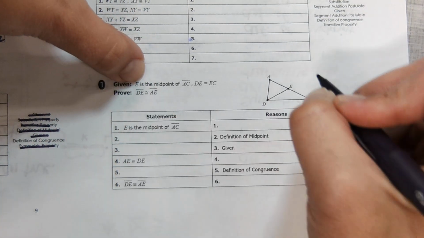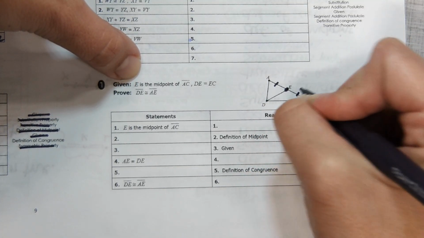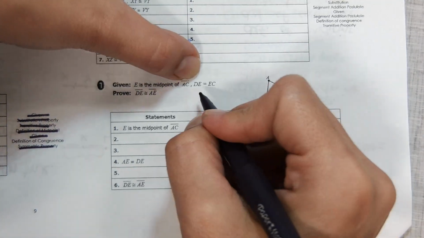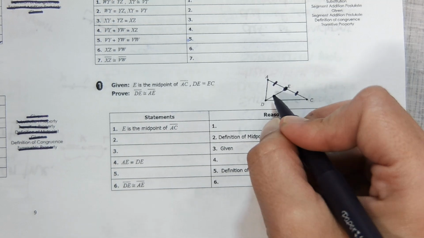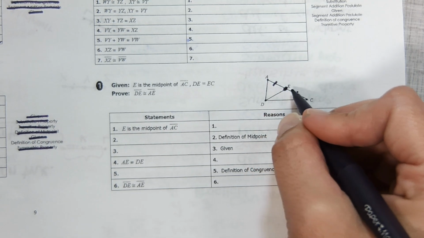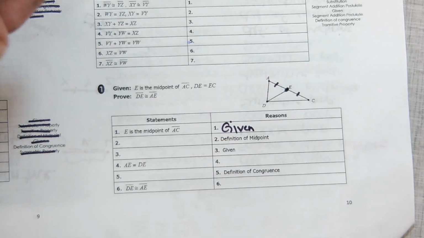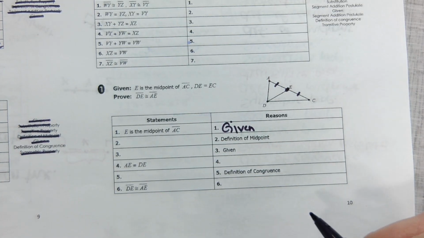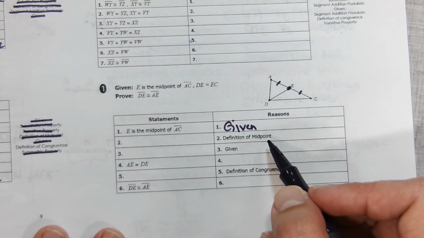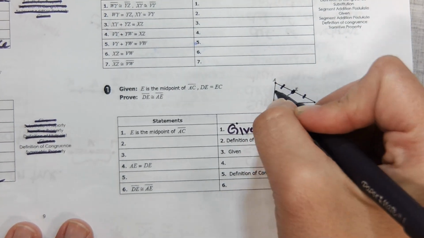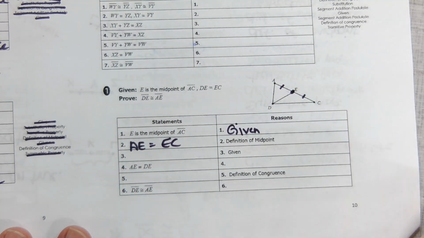Here for the given, it says E is the midpoint of AC. So then we can say like AE is going to be equal to EC. That'll probably be one of the things we fill in. And it also says DE is equal to EC. Okay. And we're trying to prove that DE is congruent to AE. Okay, so E is the midpoint of AC. That is given, so we can fill that in right away. There's no bank here. I don't know why there isn't a bank, but on the homework there'll be banks. And then definition of midpoint, well, if E is the midpoint of AC, then AE equals EC.